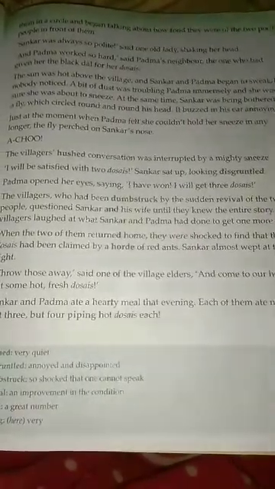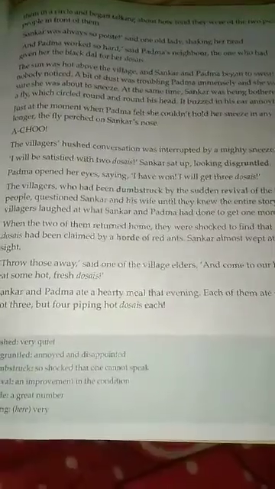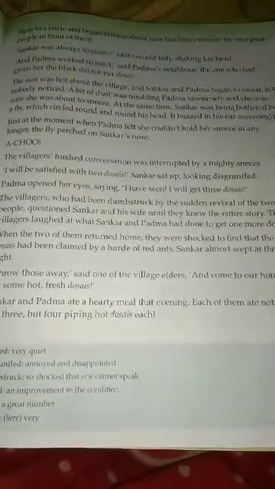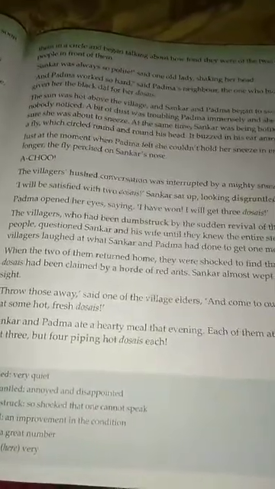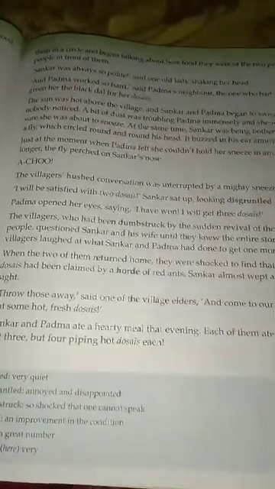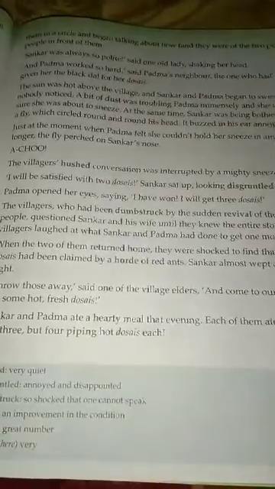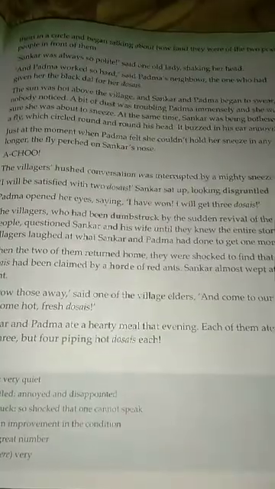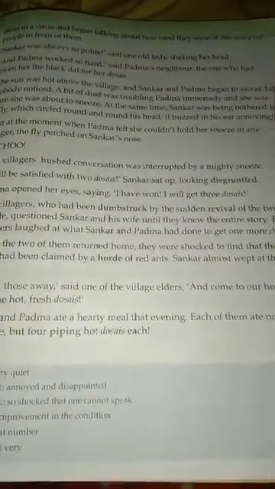Just at the moment when Padma felt that she couldn't hold her sneeze in any longer, the fly perched on Shankar's nose. Just at the moment when Padma thought, no, I can't control my sneeze any longer, I'm about to sneeze now, at that time only the fly entered Shankar's nose and, achoo, Shankar sneezed.